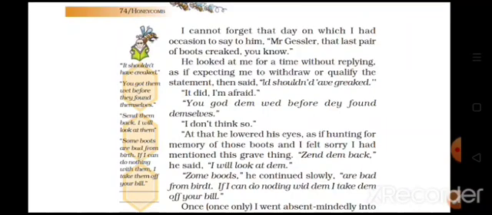He looked at me for a time without replying, as if expecting me to withdraw or qualify the statement, then said, "Creaked, did they?" "I'm afraid they did." "You got them wet before they found themselves." "I don't think so." At that, he lowered his eyes as if hunting for memory of those boots.